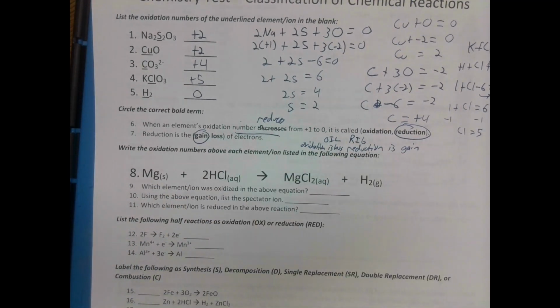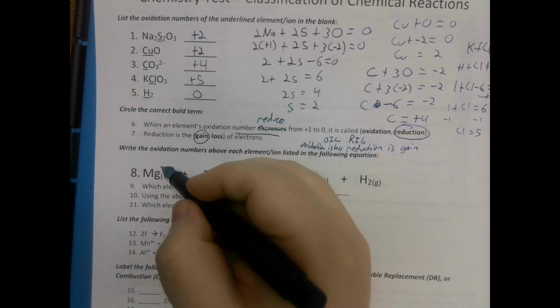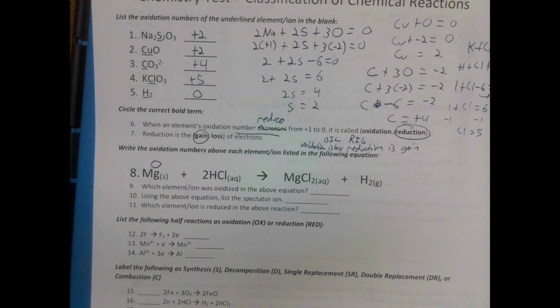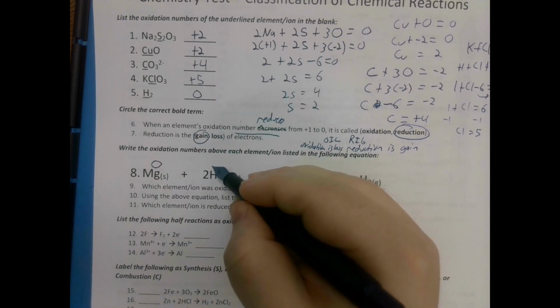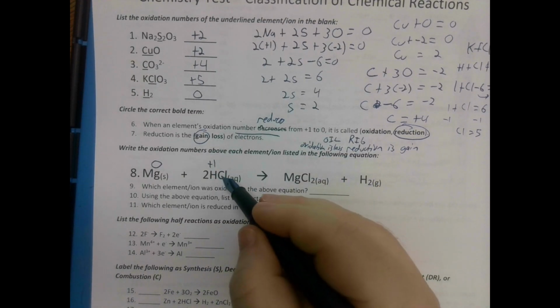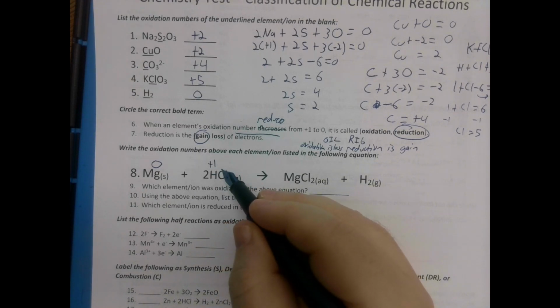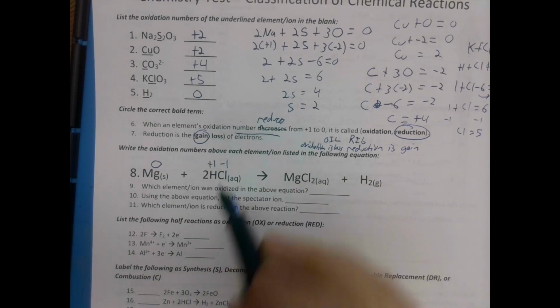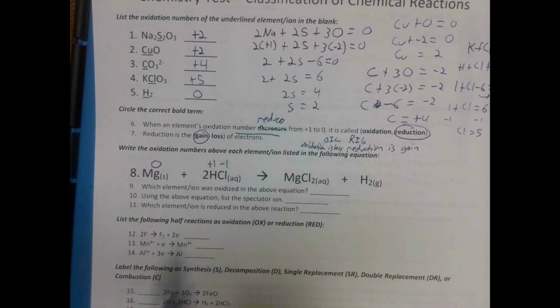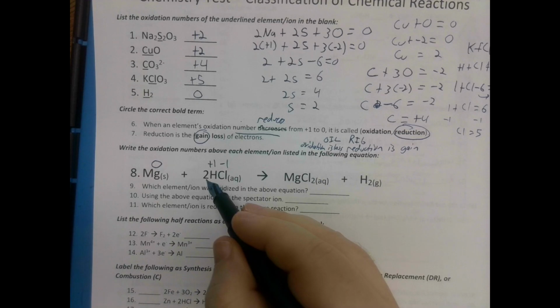So figure out the oxidation numbers for all the elements. This is just like 1 through 5. If it's by itself, it's what? 0. Hydrogen is always +1. Since this is neutral, we have a +1. That means chlorine must be -1. +1 minus 1 add together to give you 0. Ignore the coefficients.